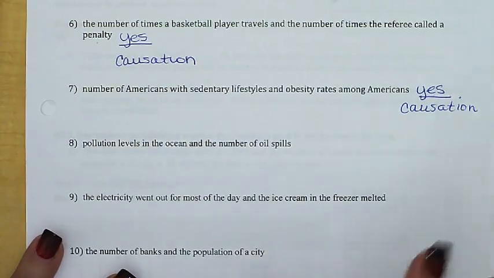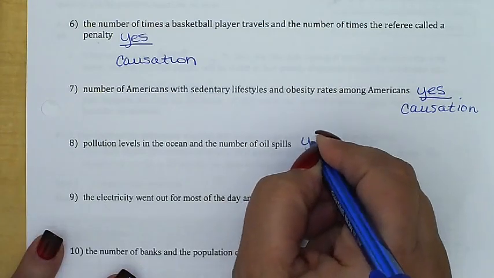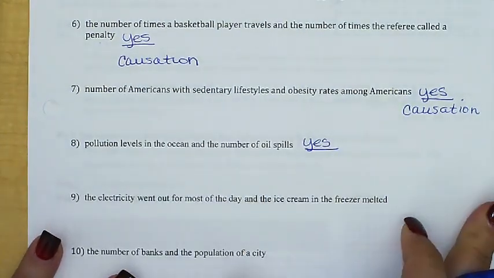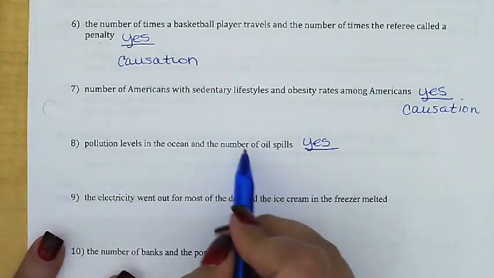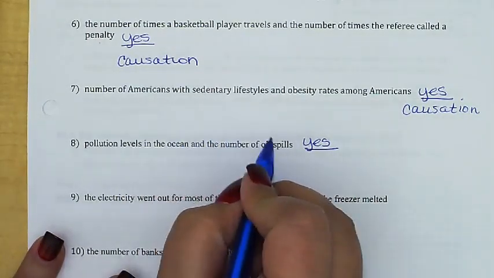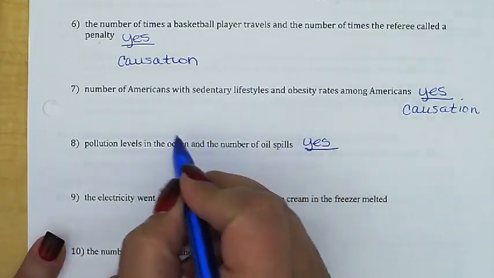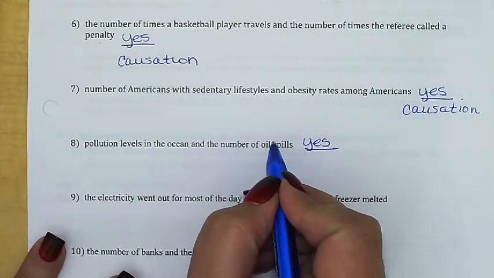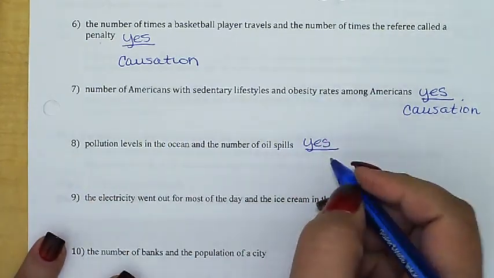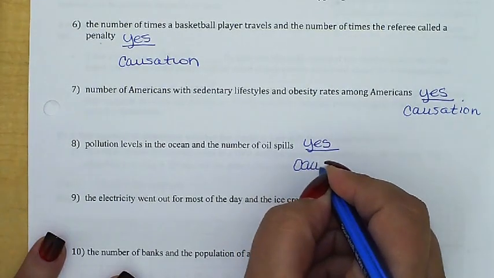All right, pollution levels in the ocean and the number of oil spills. Okay, so correlation, yes. Now, does the pollution level cause oil spills to happen, right? Is there a causation here? Does one cause the other? Or do oil spills cause pollution levels to go up? Well, actually, if you look at it that way, you could probably say, yes, oil spills do cause pollution levels to go up. So we would say that would be causal or causation.